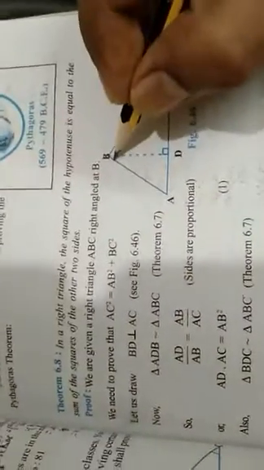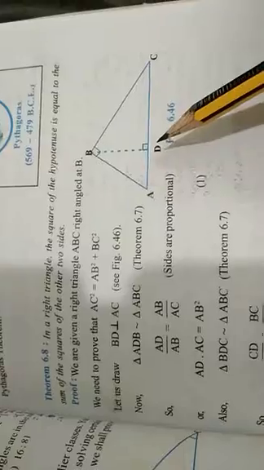Proof. Construct the triangle. Let the triangle ABC be right angled at B. We need to prove the hypotenuse squared, AC squared, that is opposite the 90 degree angle, is equal to the sum of the squares of the other two sides, so AB squared plus BC squared. Let us draw BD perpendicular to AC, just to draw the height of this triangle.